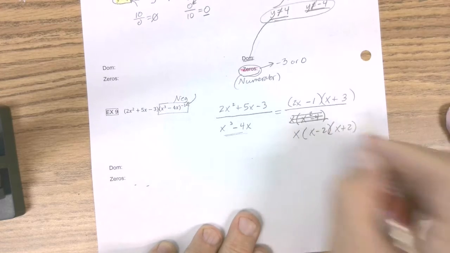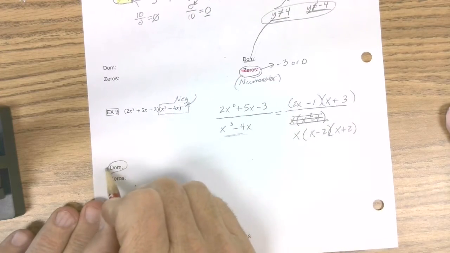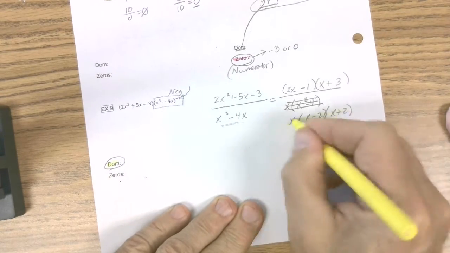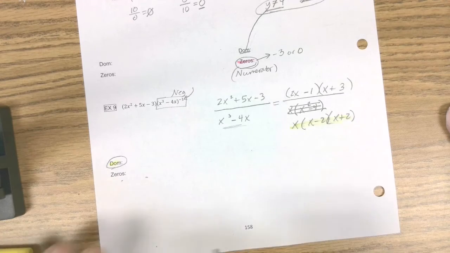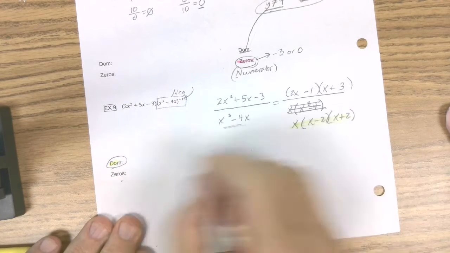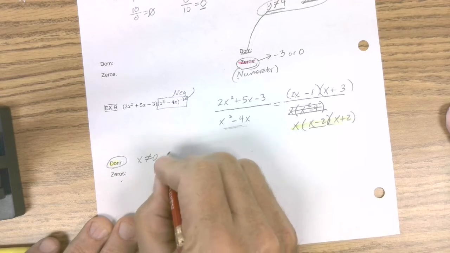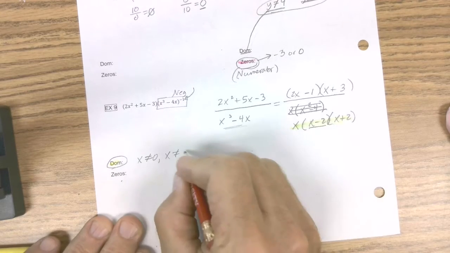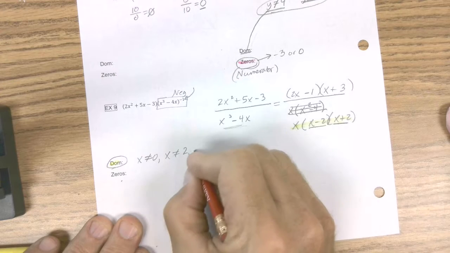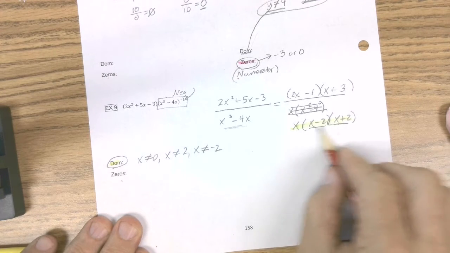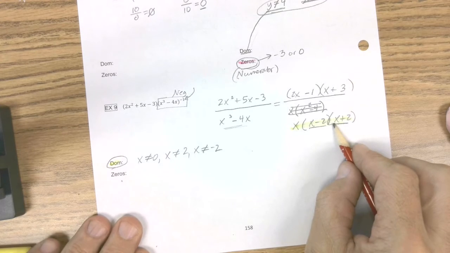So I'm not going to worry about that. Domain means look at the denominator. So what could possibly cause problems? Well, x cannot equal 0. X cannot equal 2. And x cannot equal negative 2, because that would cause mathematical issues. You can't have a 0 in the denominator.